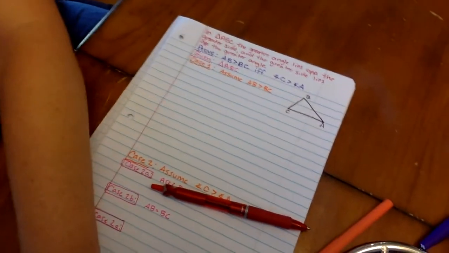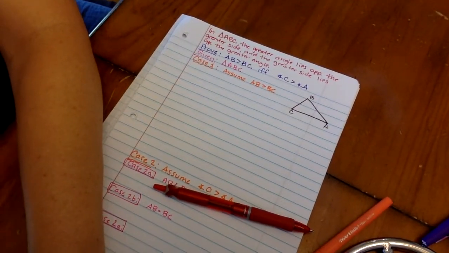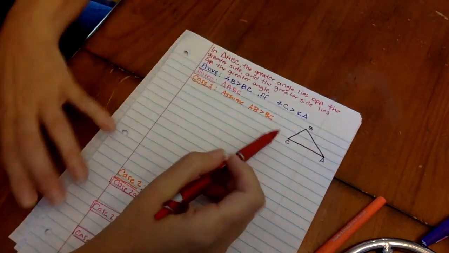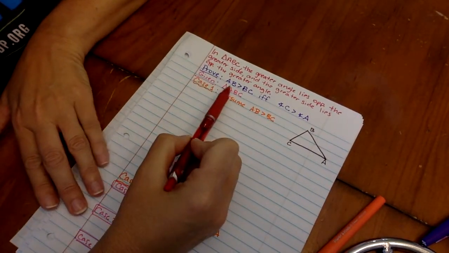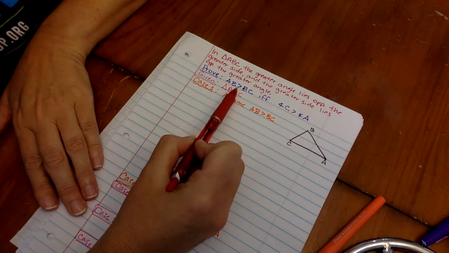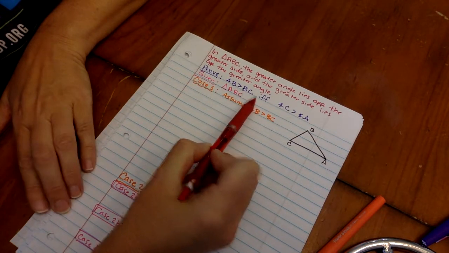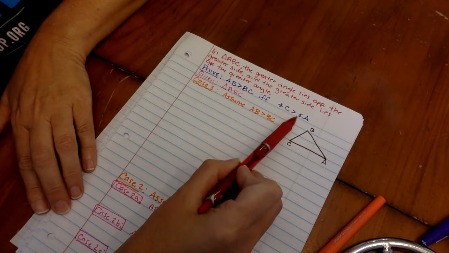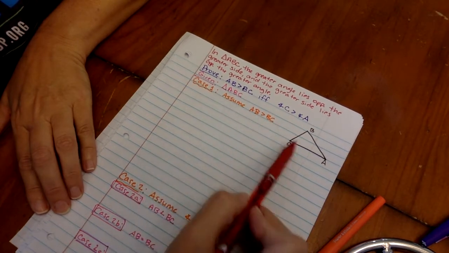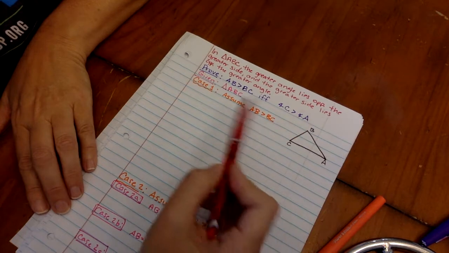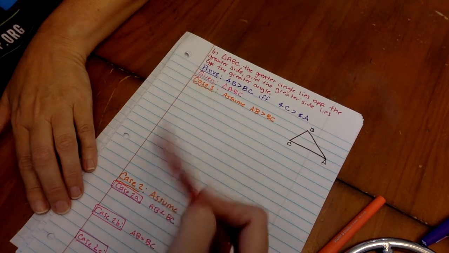Hello, my name is Heather Ringstaff, and today I'm going to be proving that given triangle ABC, the greater side lies opposite the greater angle, and the greater angle lies opposite the greater side. So we're going to prove that side AB is greater than side BC if and only if angle C is greater than angle A. We're given triangle ABC, and we're going to have two cases.